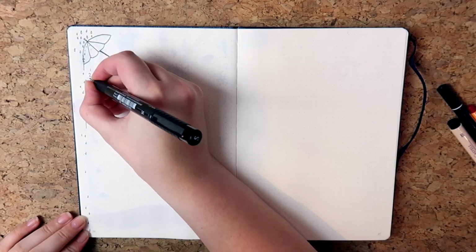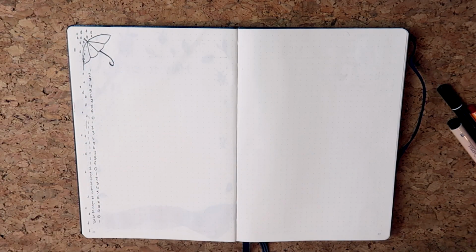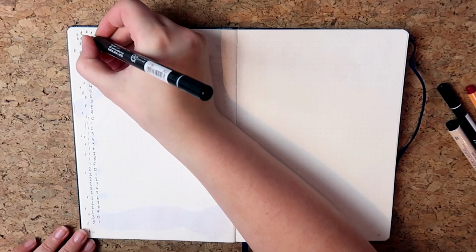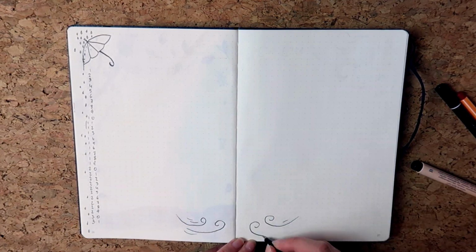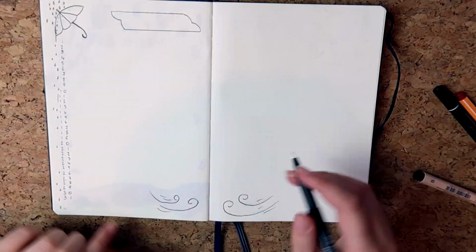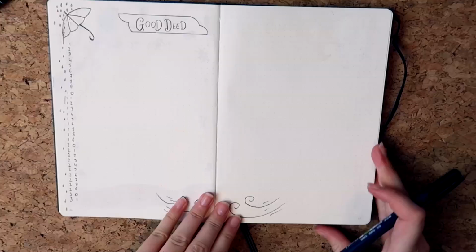Now for these two pages, I have something new this month. I decided to give up on tracking because I maximum do like 10 days and then that's it. I don't know why I even started. I can definitely see the appeal, it just never works for me because I always forget. So what I'm going to do instead is focus on two things that I want to improve.